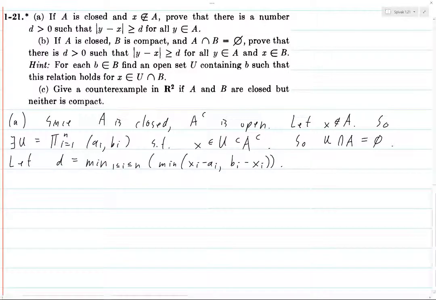Let's see here. We want to prove that this D does exactly what we claim that it does.